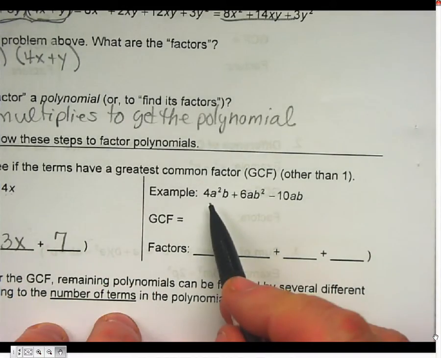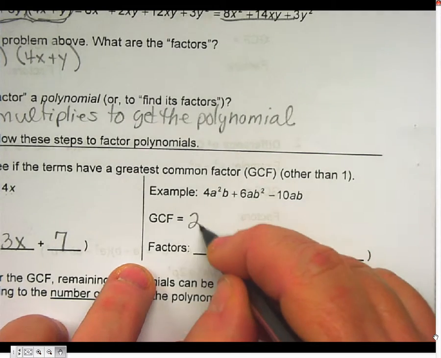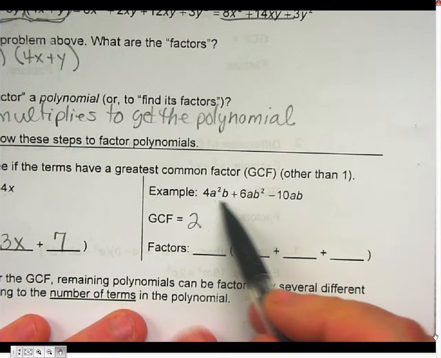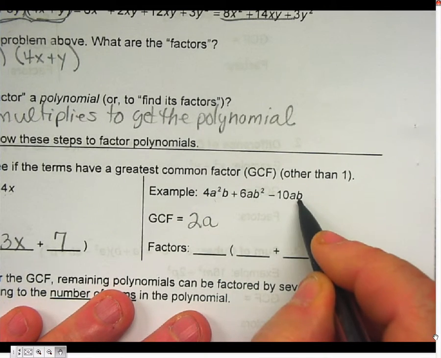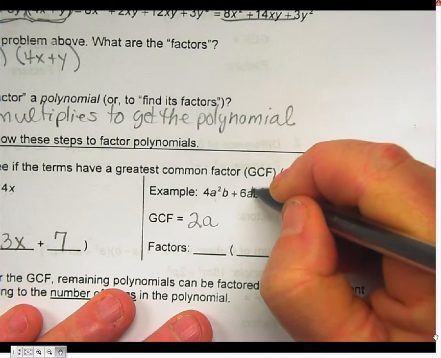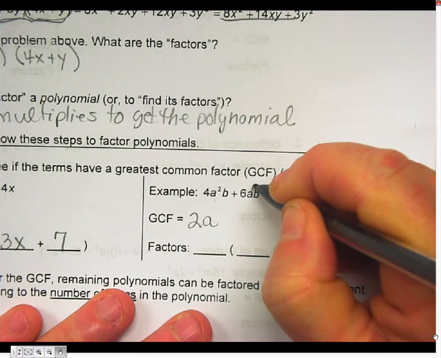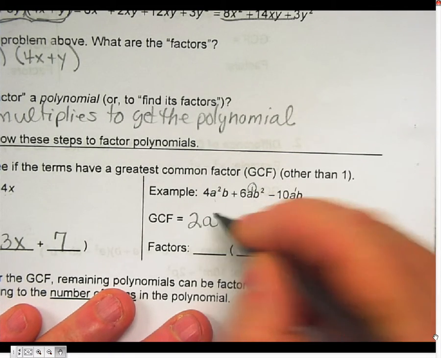What is the largest number that will go into 4, 6, and 10? 2. Okay, and then we've got it. Do we have an a in everything? Yes. Okay, is there an a squared in everything? No, so we can't use a squared. We have to choose the least exponent. So these have 1s, and so we choose a to the 1, or just a.